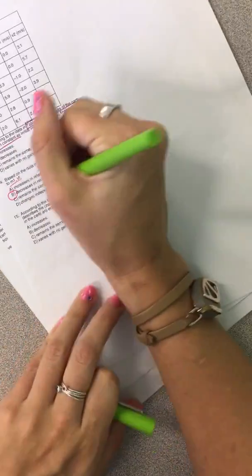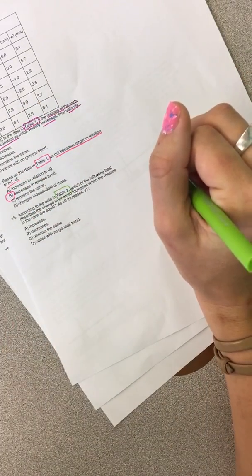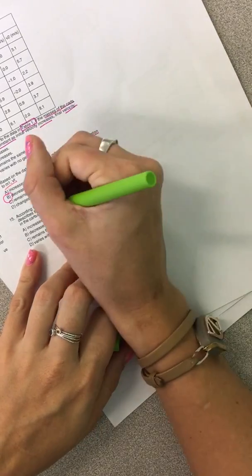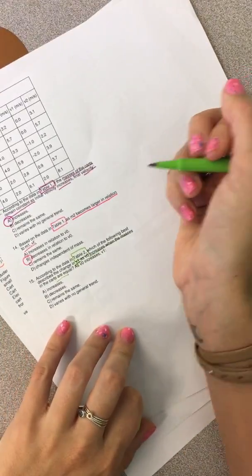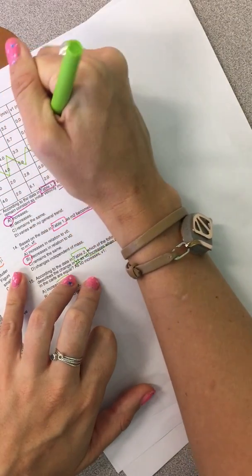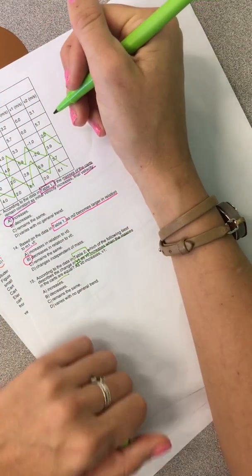And last step is 15. According to the data in table 2, so I'm going to look at table 2. Which of the following best describes changes in V1 as V0 increases when the masses of the carts are equal? So that means that for this question, I can cross off this trial and cross off this trial because these aren't equal masses.